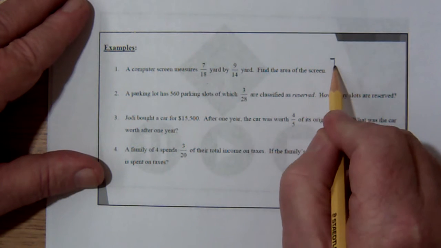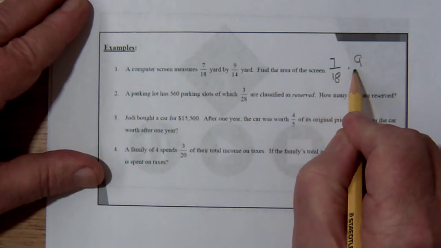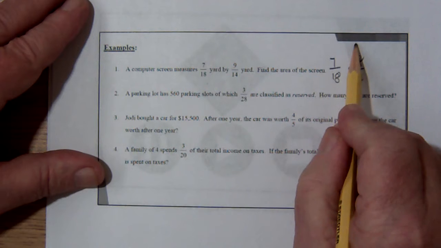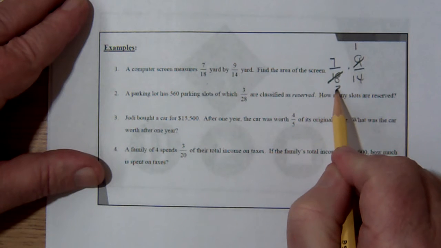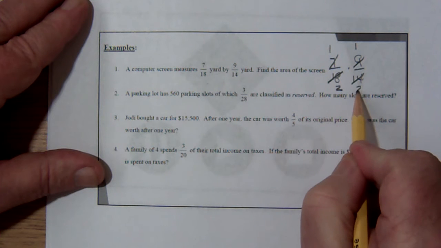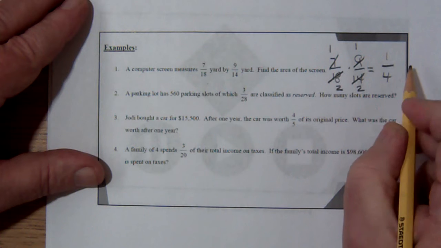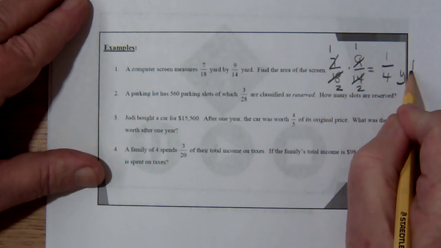Here you have 17 over 18 times 9 over 14. So what's going to happen is 9 goes into 9 once, 9 goes into 18 two times. 7 goes into 7 once, 7 goes into 14 twice. Multiplying across the top and the bottom, I get that this is 1/4 and it is a square yard.